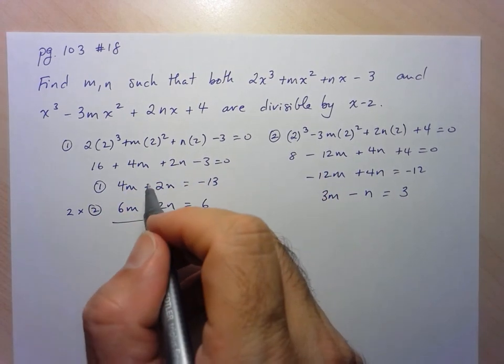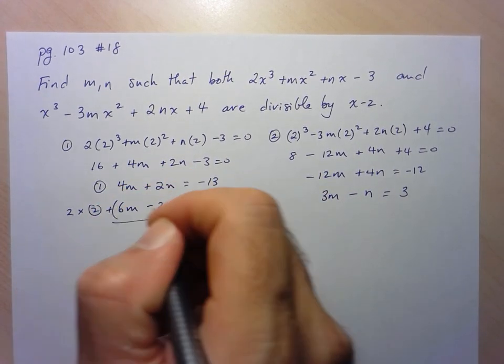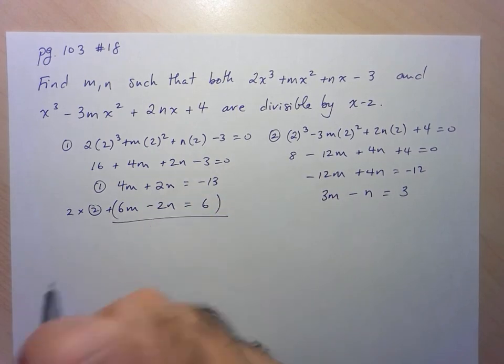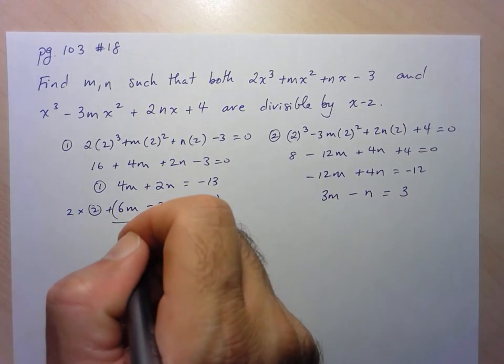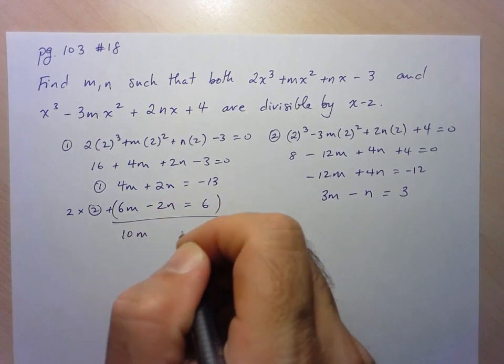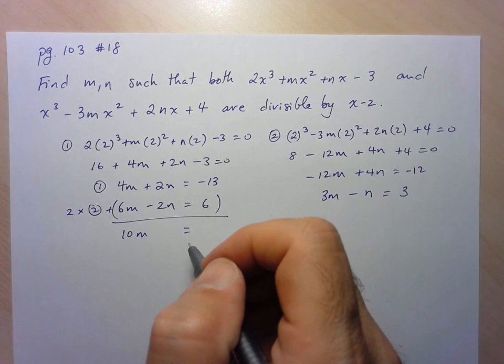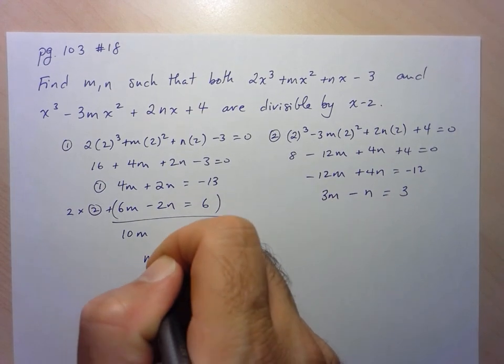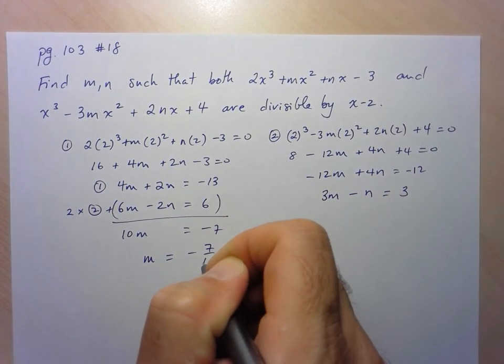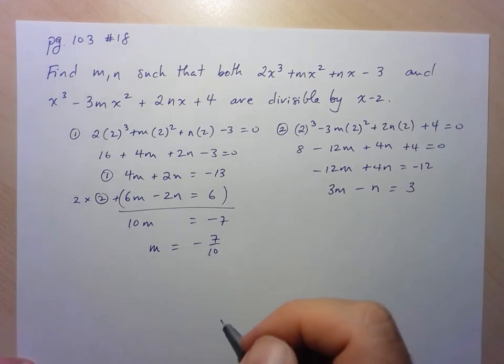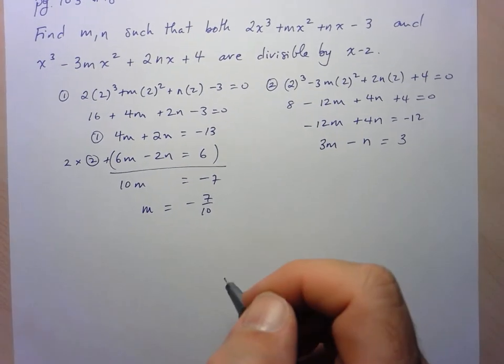I'm going to add, of course, since the coefficients are opposite signs, so we have 4 plus 6 is 10m. That gives me 0, as I expected, and negative 13 plus 6 is negative 7, so m is equal to negative 7 over 10.